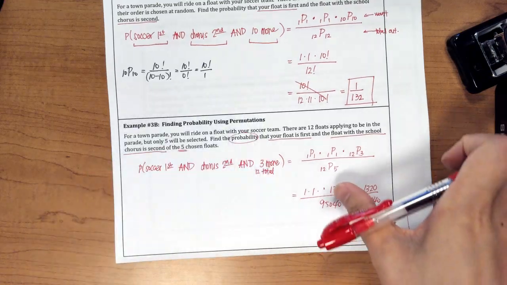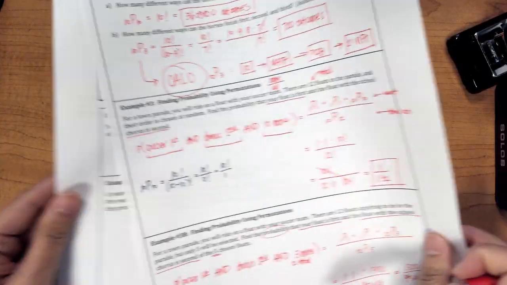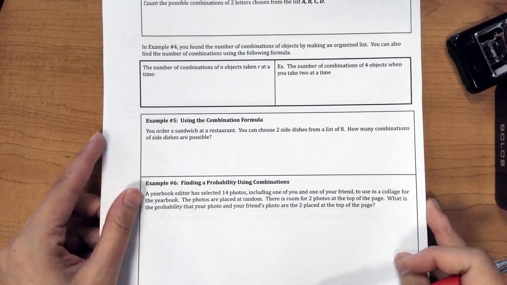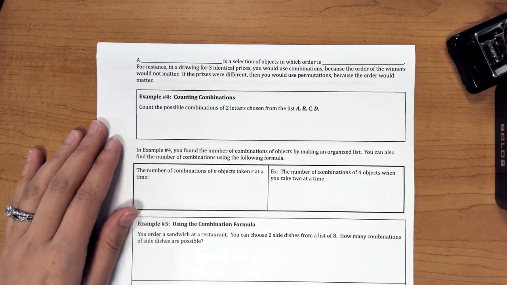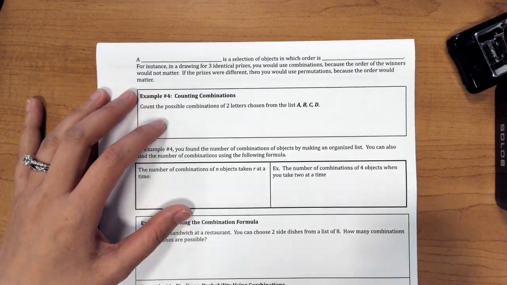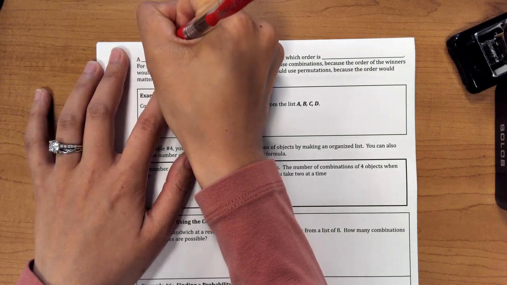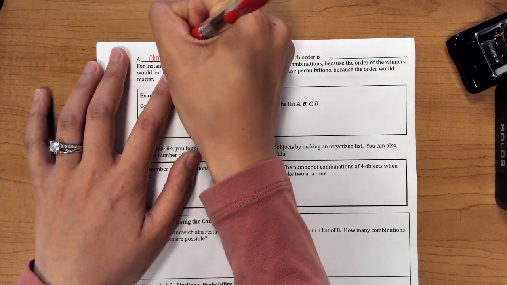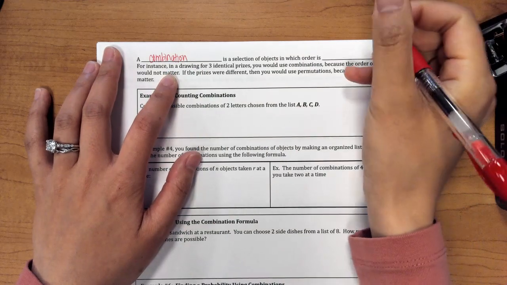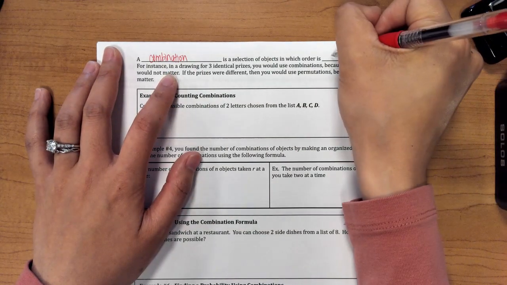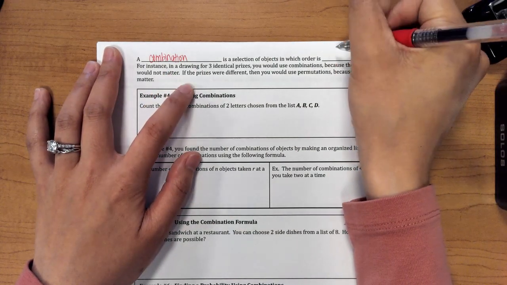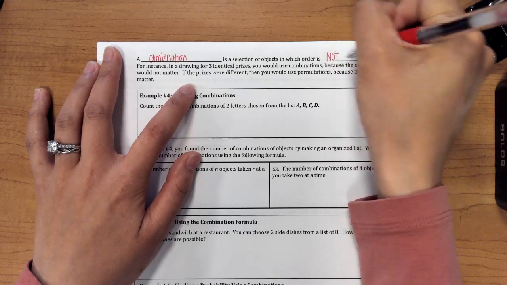Okay. Let's move on and do the last topic. And this is going to be very, very similar, so we're going to move through this fairly quickly. Now, the difference is we're going to talk about combinations, not permutations. So a combination is a selection of objects in which order is not important.